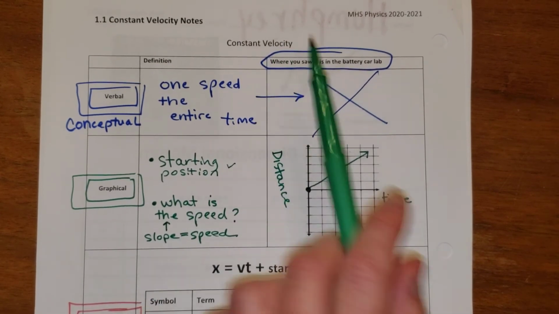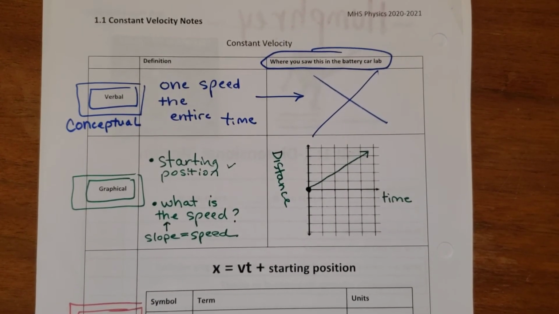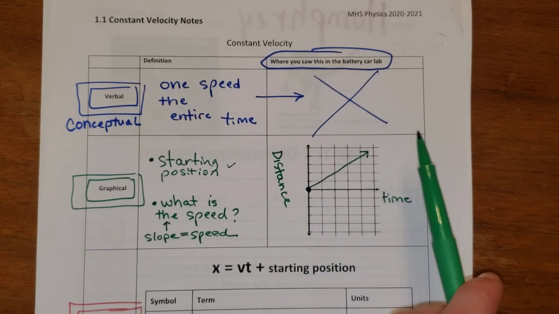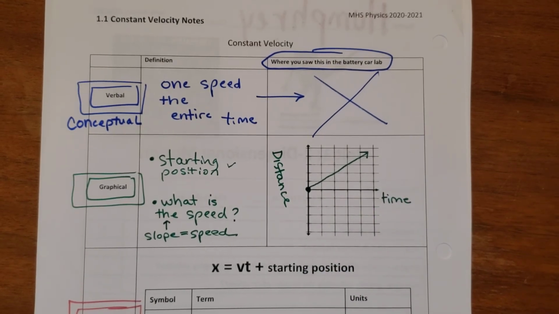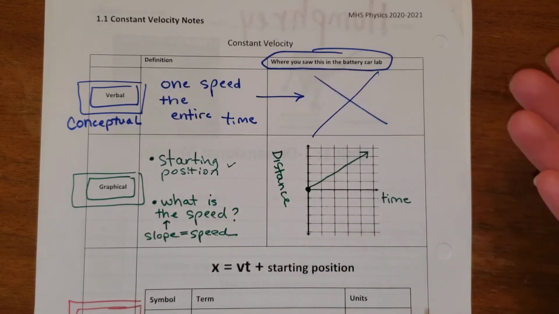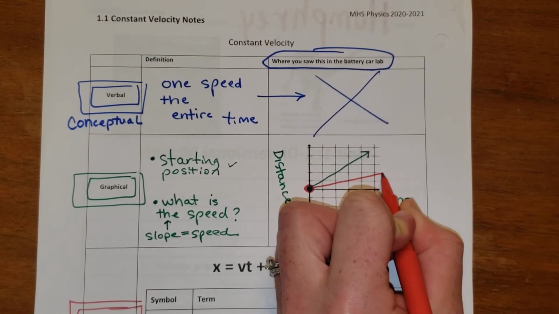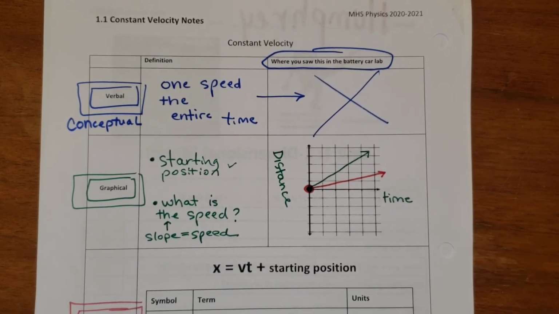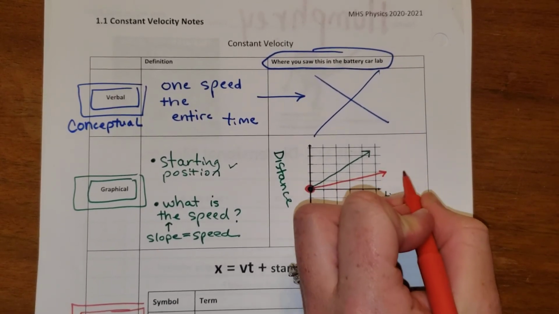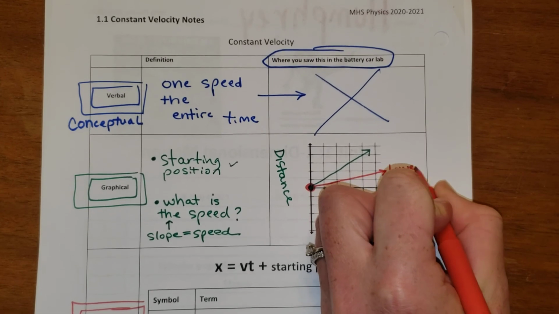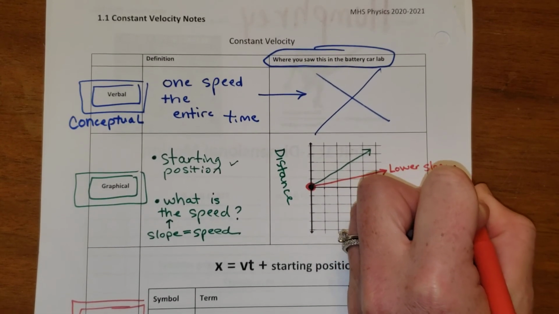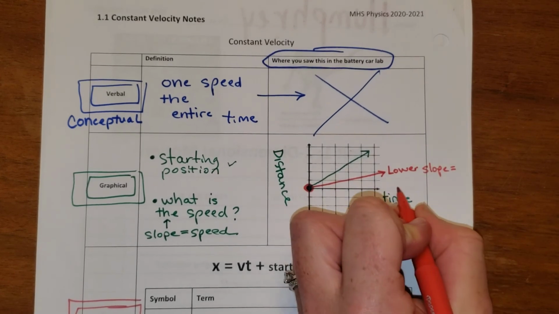So it's in this graphing of our constant velocity objects that we can make two observations. What's the starting position? That's that y-intercept. And what is the speed? That's the slope. Now we'll make observations throughout the unit about different sloped objects that have different speeds. If I have a second car here, and let's say it's traveling at this linear line right there, this second car is slower. And I know that because it has a lower slope. Lower slope equals a lower speed.